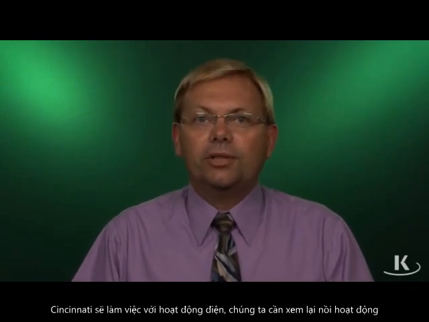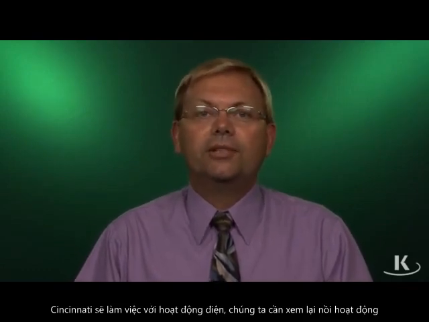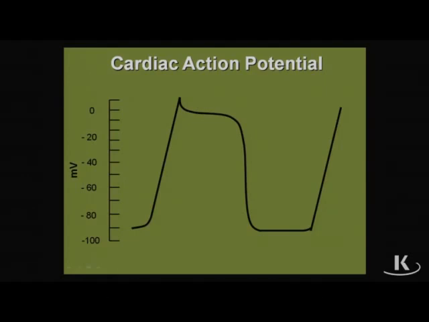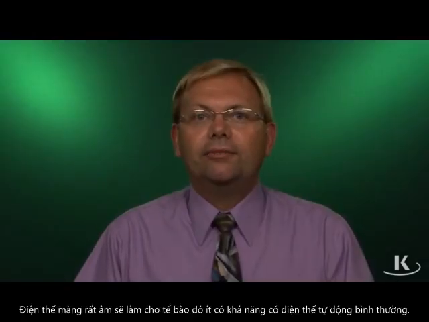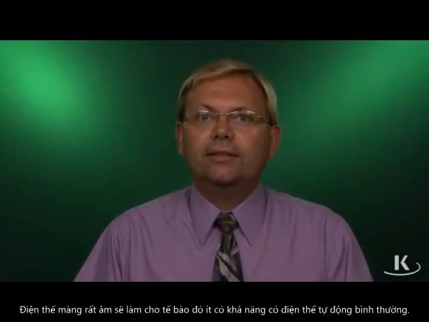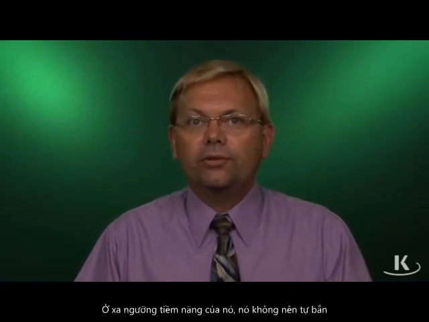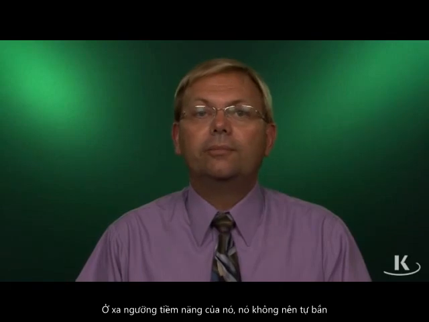First, since antiarrhythmics are going to be working with electrical activity, we need to review the action potentials. So if you look at your screen, you recognize here the action potential of a fast response fiber. One of the first points you should be aware of is the fact that the resting membrane potential on these cells is extremely negative, minus 90 millivolts. That very negative membrane potential will make that cell less likely to have abnormal automaticity. Being farther away from its threshold potential, it should not start firing by itself.